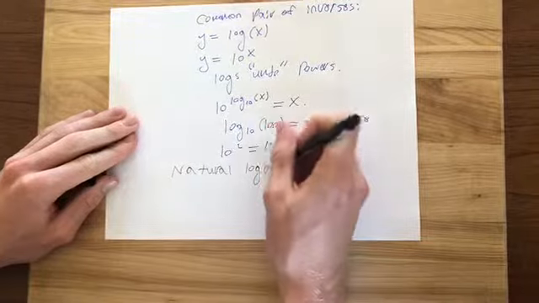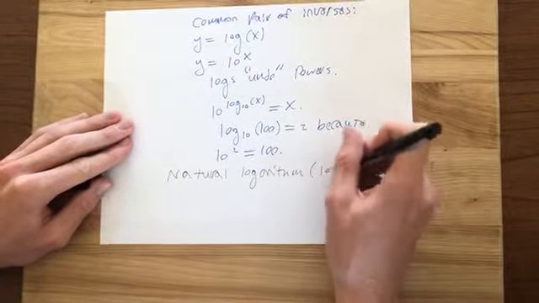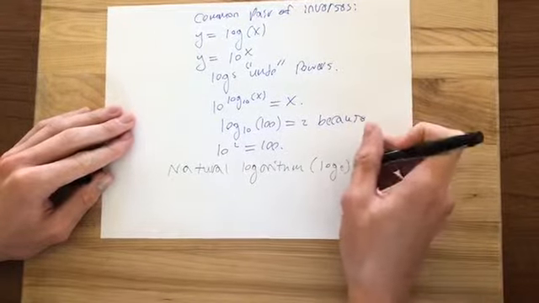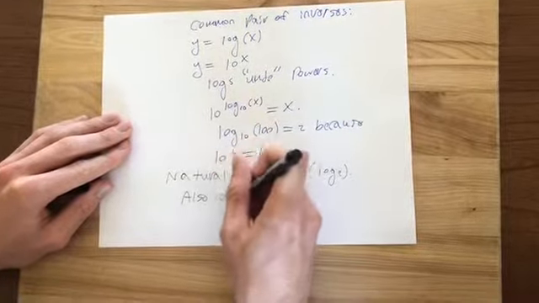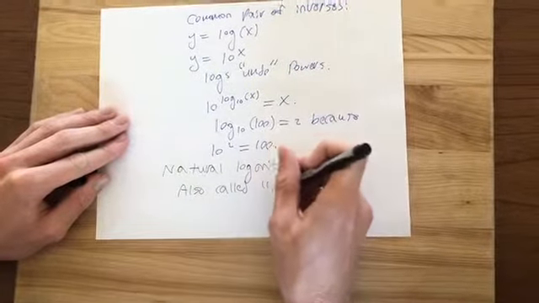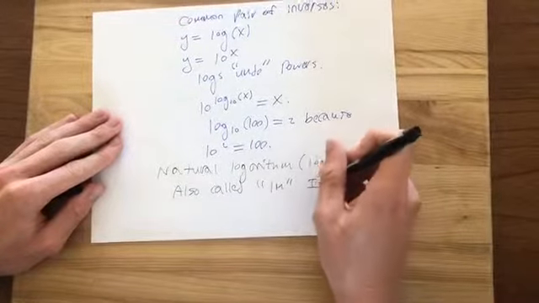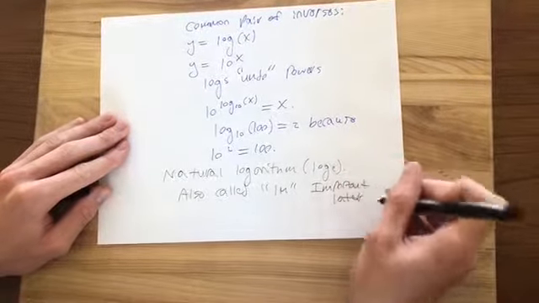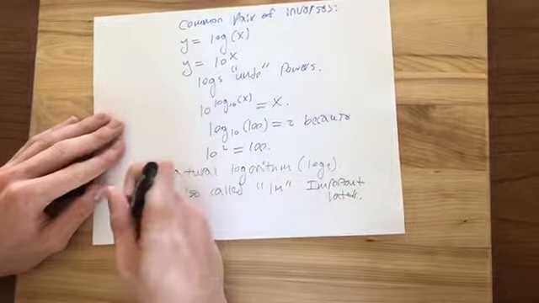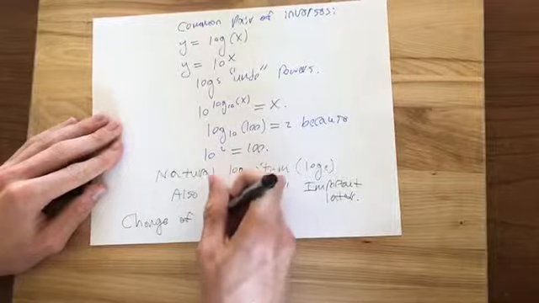Another kind of logarithm that's going to be really important in calculus is the natural logarithm, log base e, except we don't typically write it like that. Instead, we usually call it ln, natural log. It's kind of a weird way to write it, and I don't really know the origin, but this is going to be important later, and you might have already seen it in your pre-calculus classes.